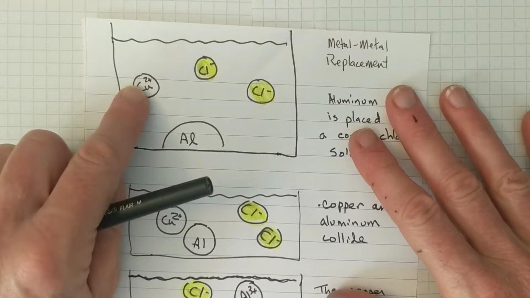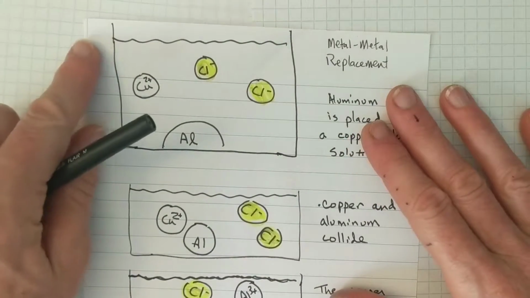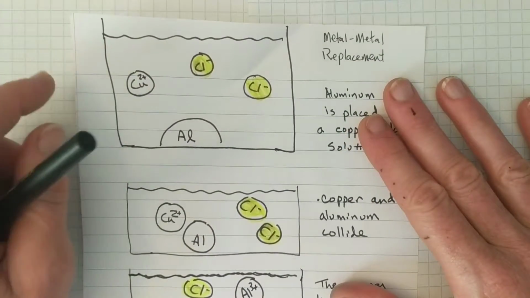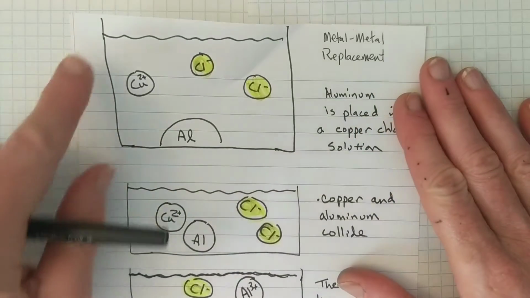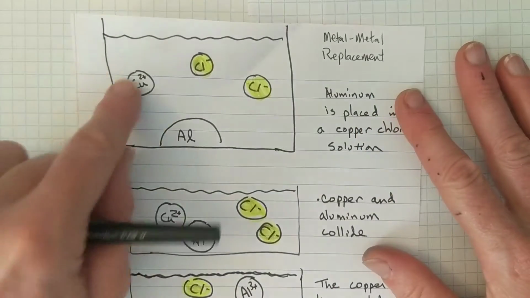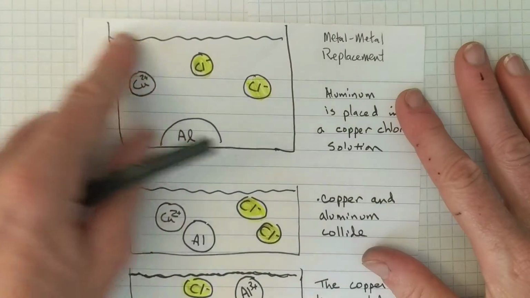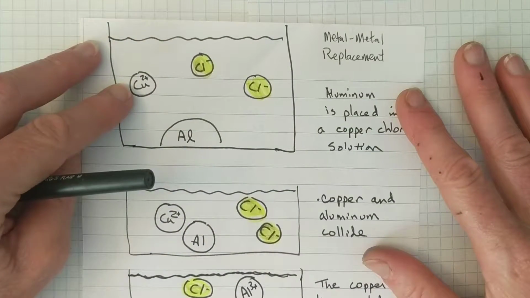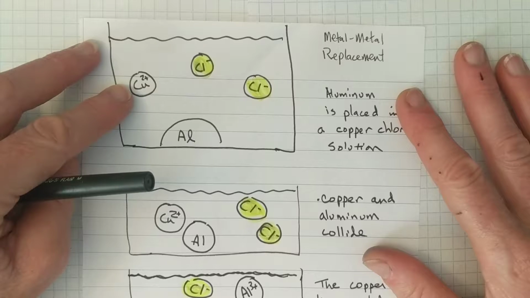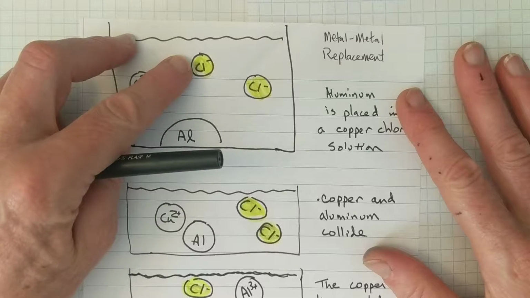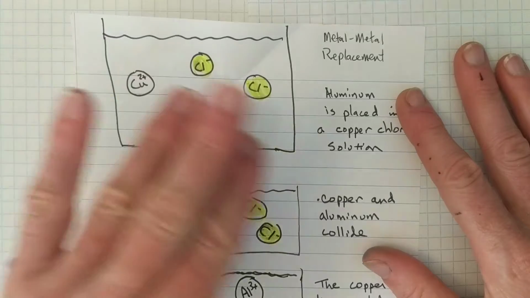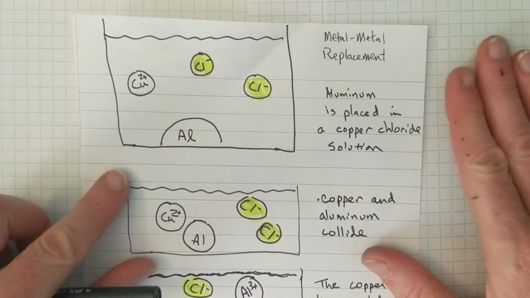We have the copper and we have chlorine. This is just one formula unit and one aluminum. They are in solution, they are dissolved, they are being pulled apart by water molecules. The copper is attracted to the negative side of the water molecules, the chlorine attracted to the positive side, and that's what's keeping it dissolved in solution.